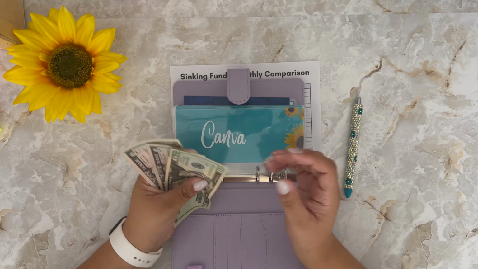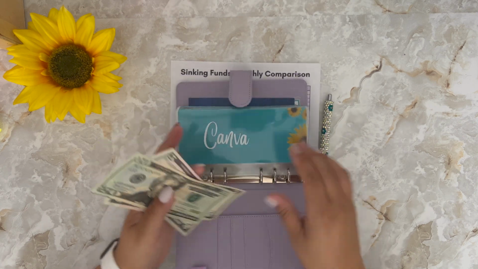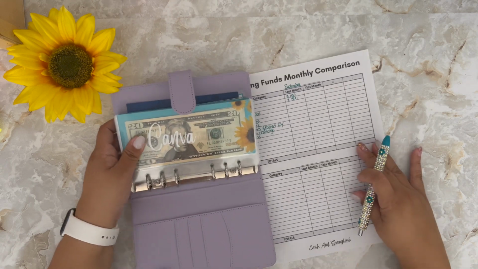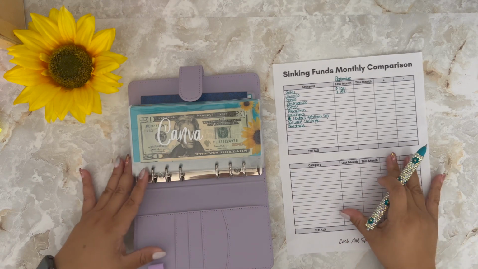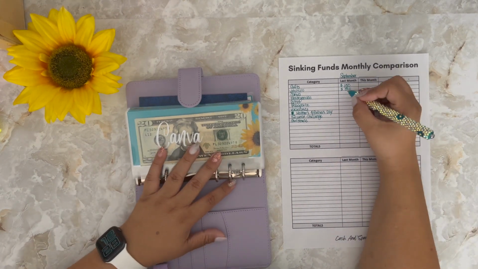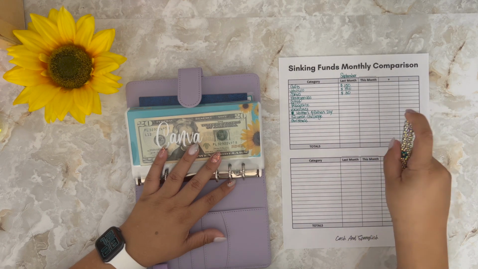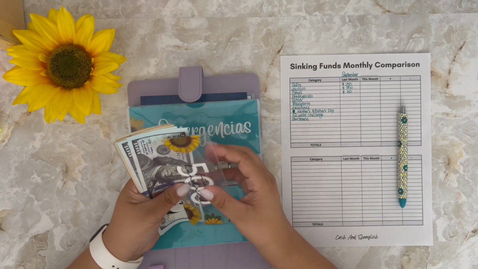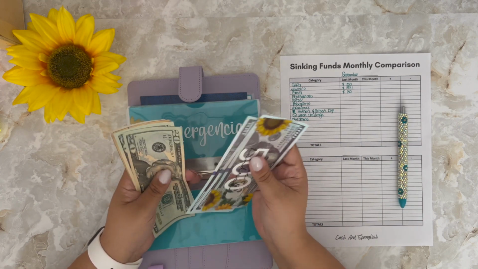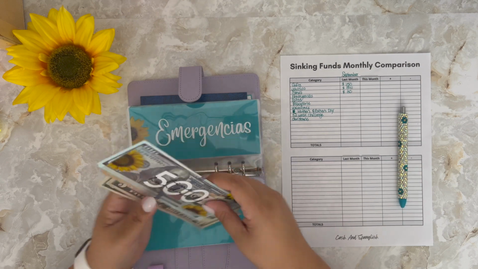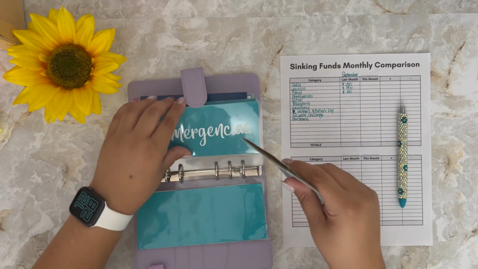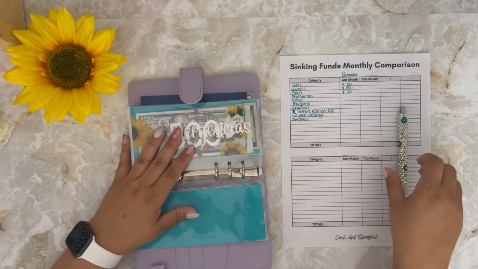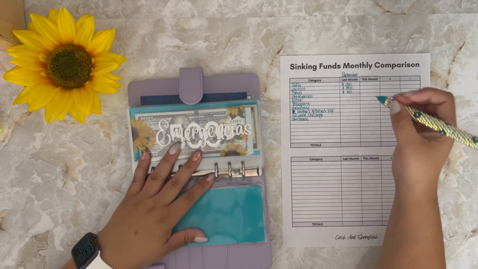Canva has 25.30. I was almost going to. So Canva has $30. Let me see if I can fit this over here. Let me check if it's within the shot still. Yeah, that works perfectly. So I'll know for next time. So Canva has 30. My emergency fund has 500, 600, 700, 800, 820, 840, 850, 855, 860. $860 in my emergency fund. My goal is $1,000 for this year, and then we'll start over for next year.